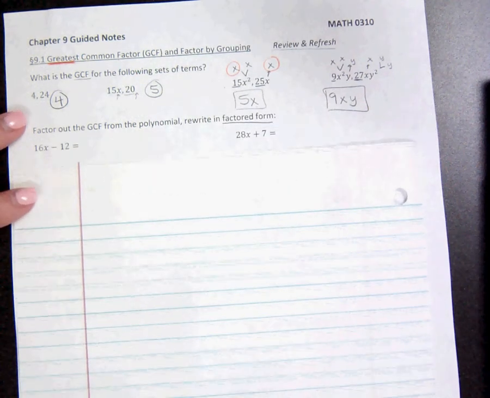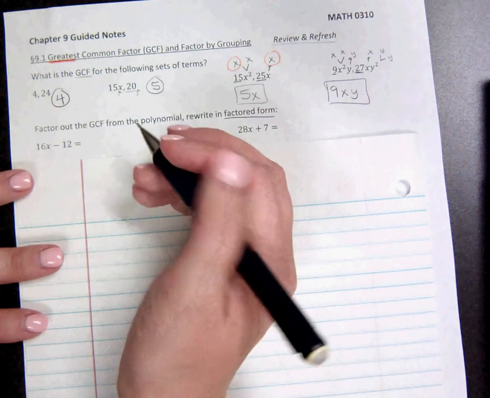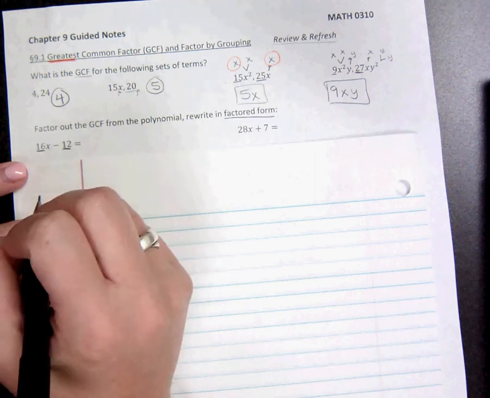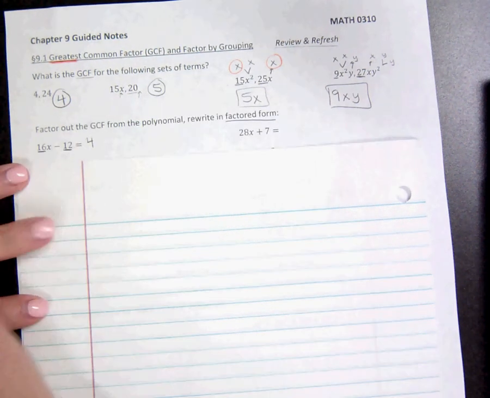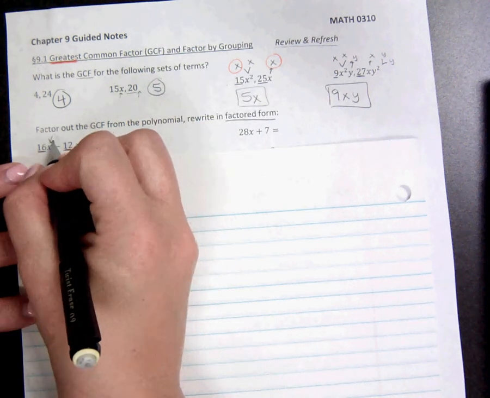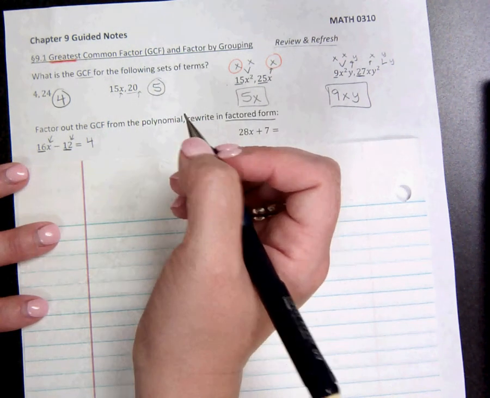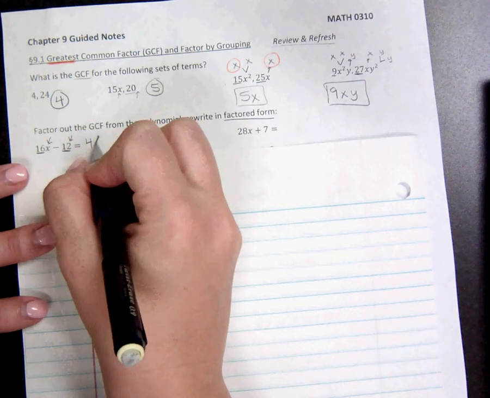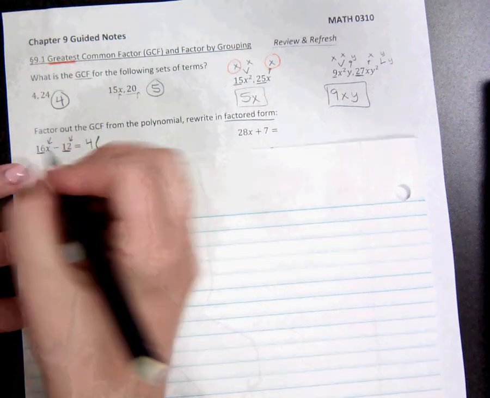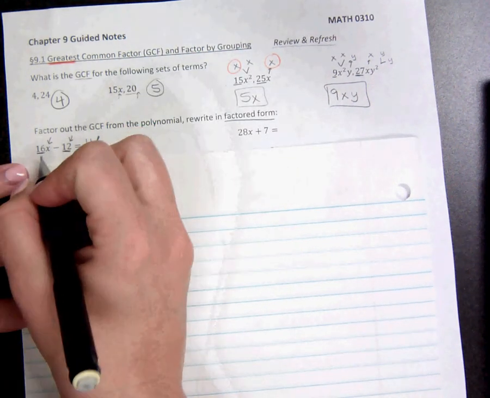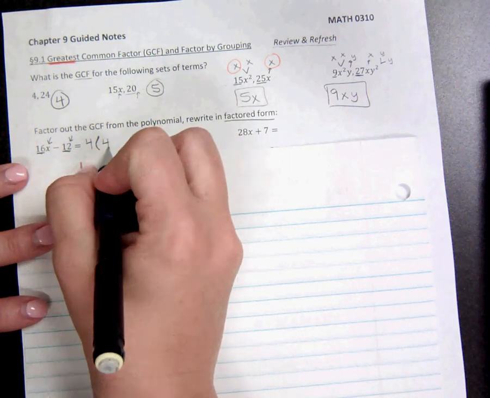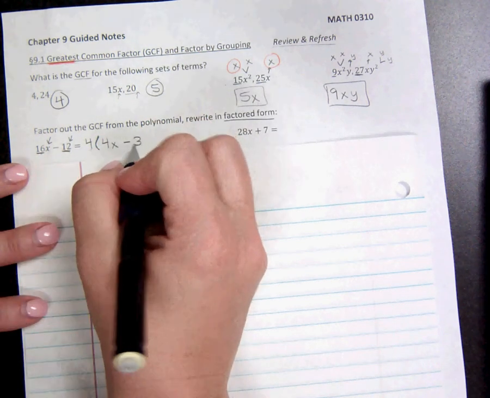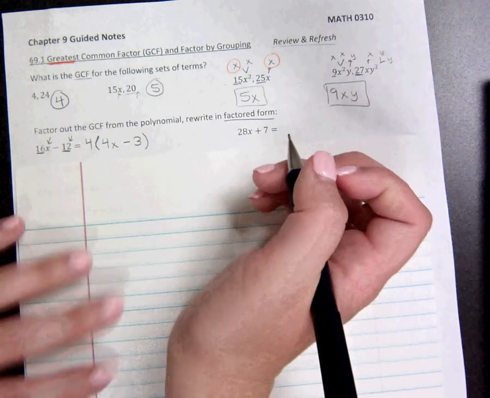This just takes some practice, and again I have a whole page of these to practice online if you want extra practice. So let's look at 16x and 12 and think about what they have in common. I believe 4 would be their GCF, and then this one has an x, and this one does not have an x. So that's the only value they have in common. Once you find your GCF, you're going to open a parentheses, and you're going to divide each value by the GCF. So 16 divided by 4 would be 4. The x would still be there, and then minus 12 divided by 4 would be 3. So that would be your factored form.